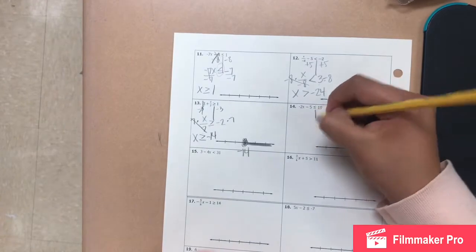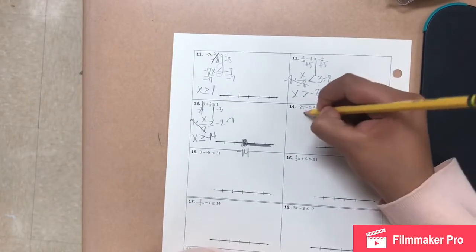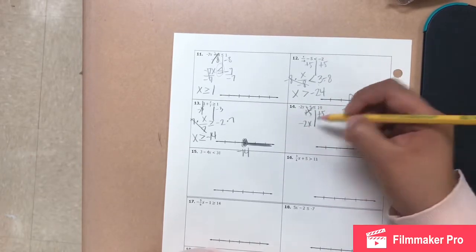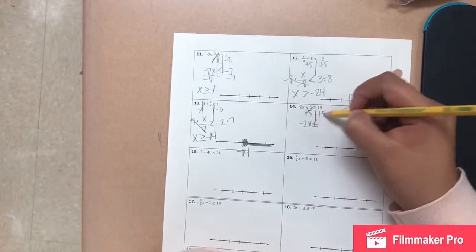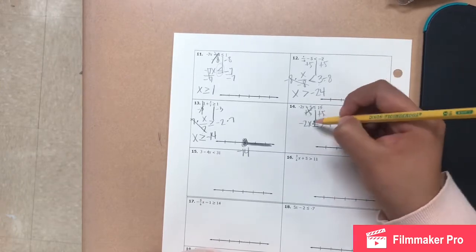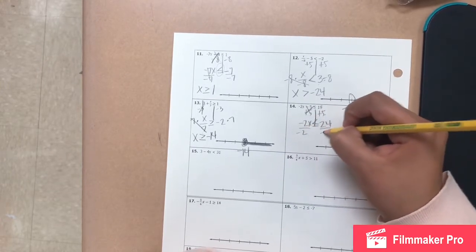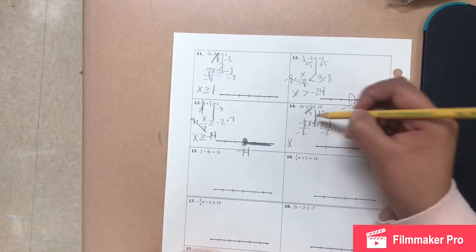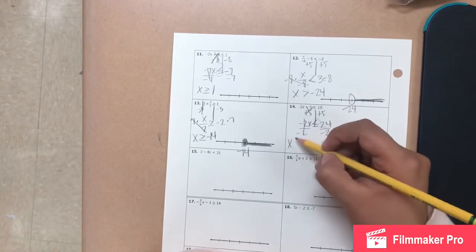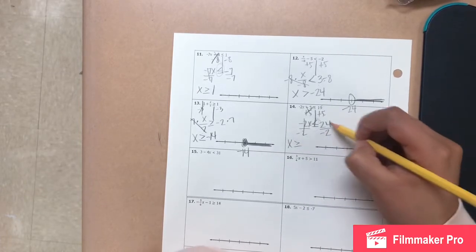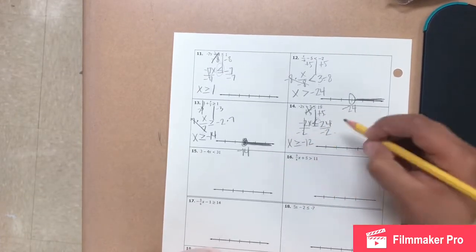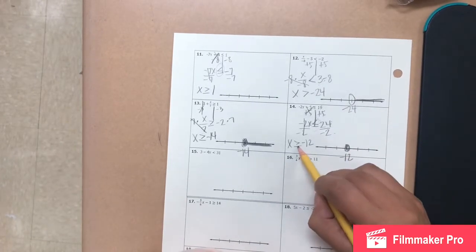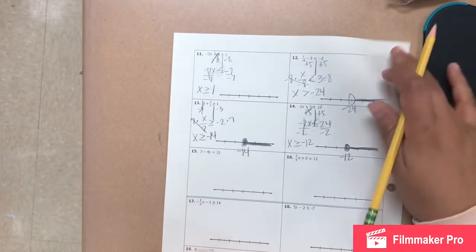Number 14. The inverse of subtracting 5 is to add 5 to both sides. I have negative 2x, 5's cancel, less than or equal to 19 plus 5 is 24. Divide by negative 2, which is the inverse of multiplication. Since I did divide by a negative, I'm going to flip this inequality from less than or equal to greater than or equal to. 24 divided by negative 2 is negative 12. It is a closed circle on negative 12. I'm looking for values that are greater than negative 12, which would be to the right.